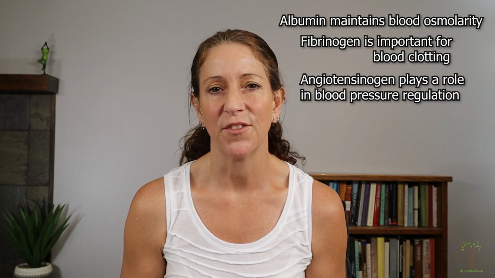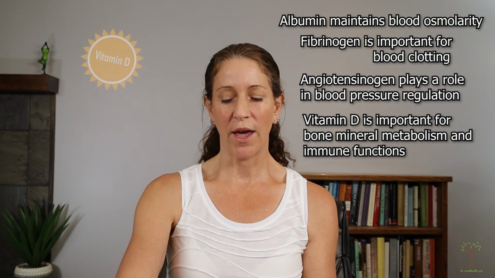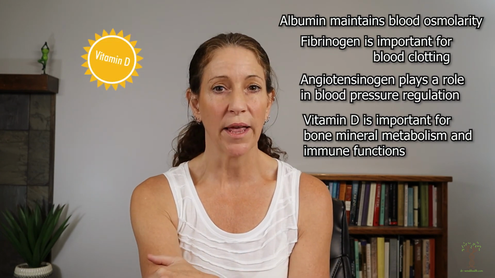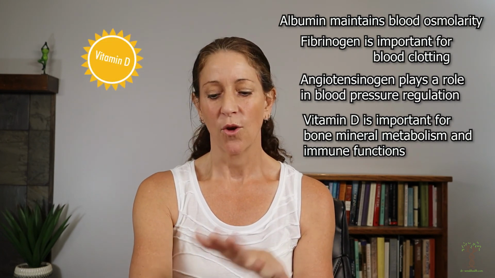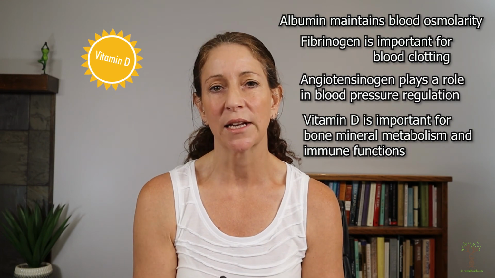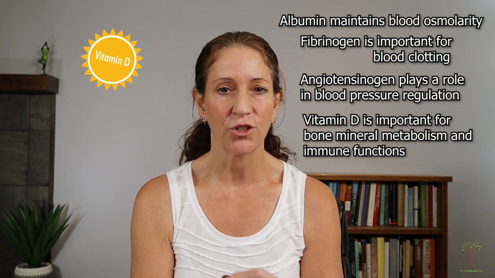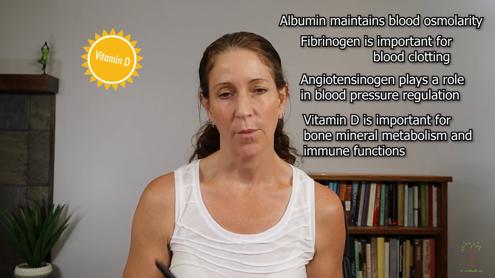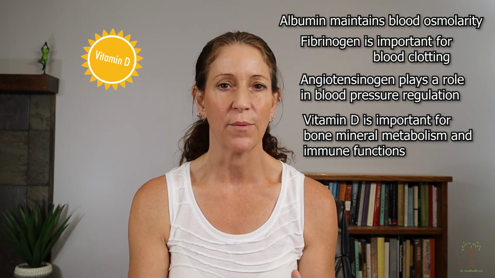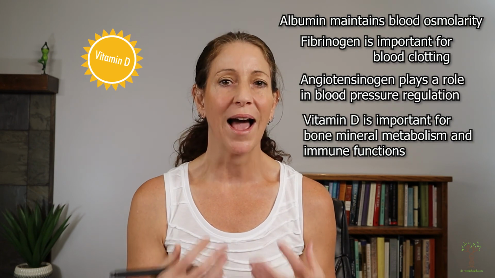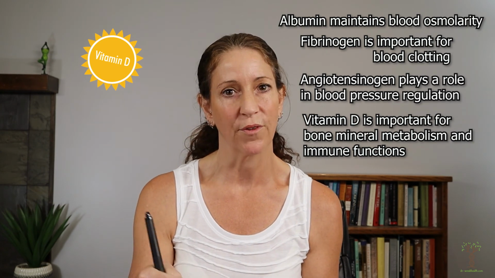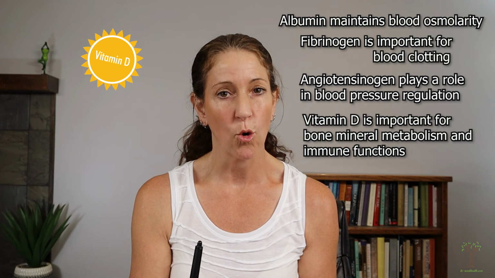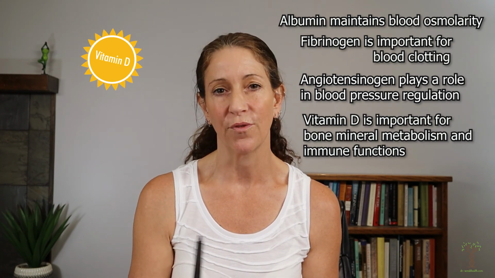The liver activates vitamin D. So we know that when our skin is exposed to UV light, UVB rays from the sun, we produce vitamin D. Well, we technically produce a precursor to vitamin D. And the vitamin D is then activated by the kidneys as well, but primarily by the liver. So then we have activated vitamin D, which is important for bone and mineral homeostasis, as well as immune functions.